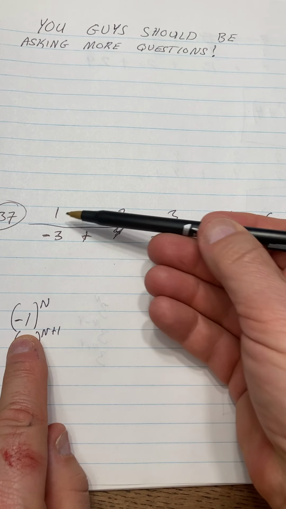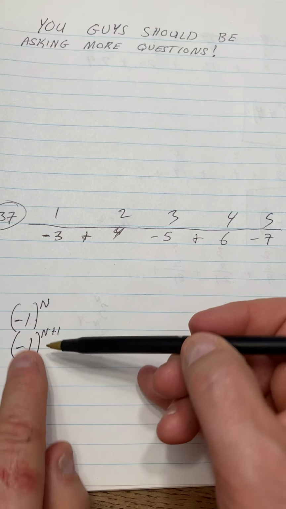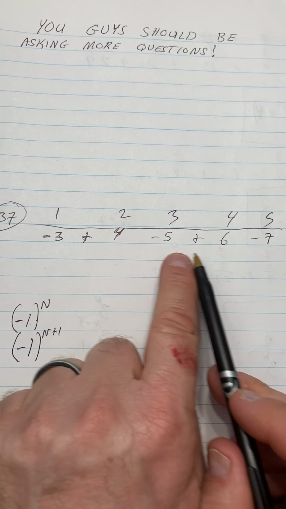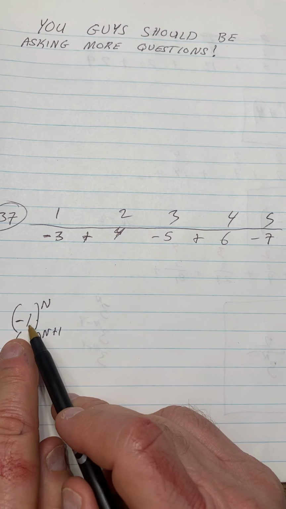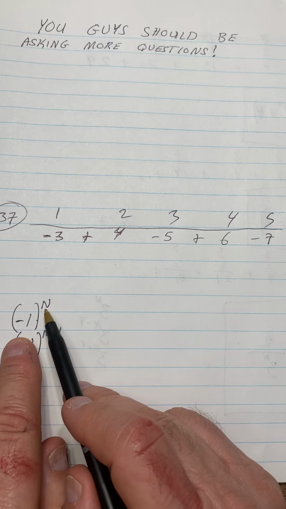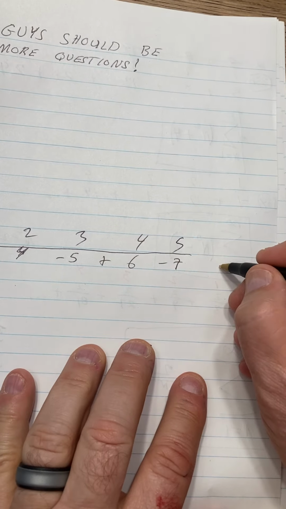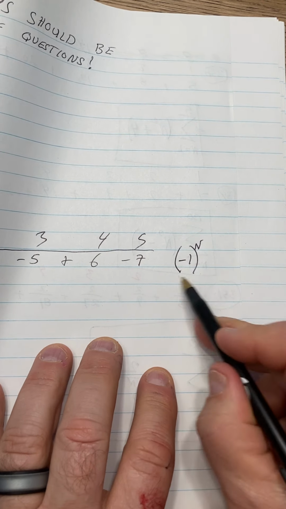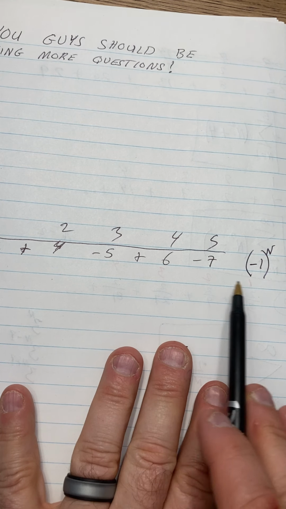This one starts out with a negative, negative, positive, negative, positive. This one starts off with a positive number, then a negative, then a positive, then a negative, then a positive. So when n is 1, negative 1 to the first power is a negative. So this one we're going to have a negative 1 to the nth power. That takes care of the alternating positive, negative, positive, negative.